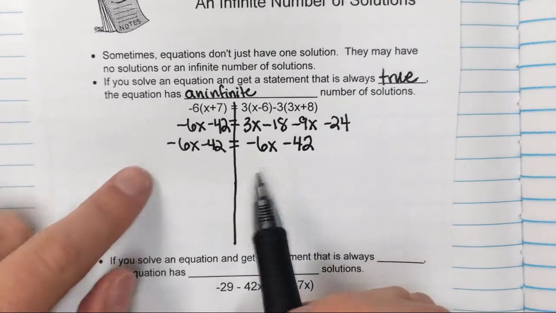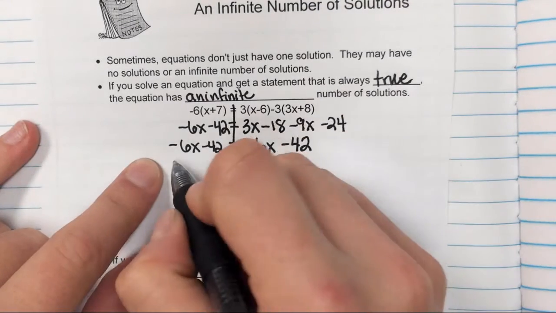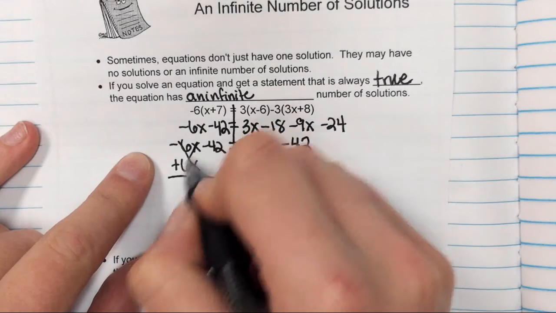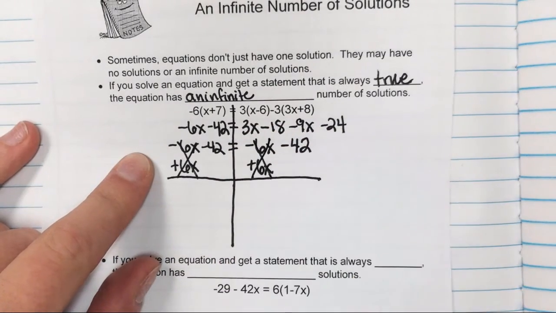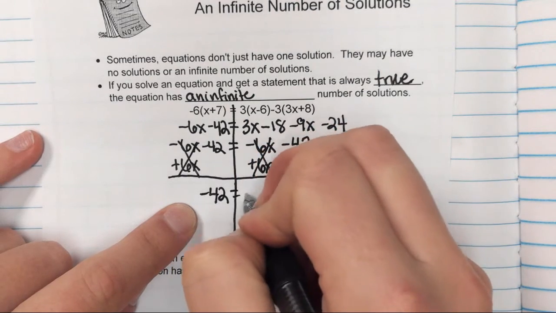Alright, so then I would move all my variables to one side. I'm going to add 6x on this side, and I'm going to add 6x on this side. These two will cancel out. They make 0, and these two also cancel out. They make 0. I end up with negative 42 is equal to negative 42.